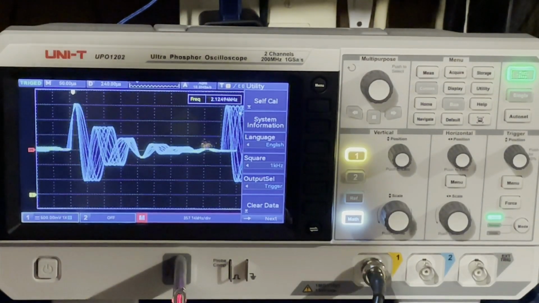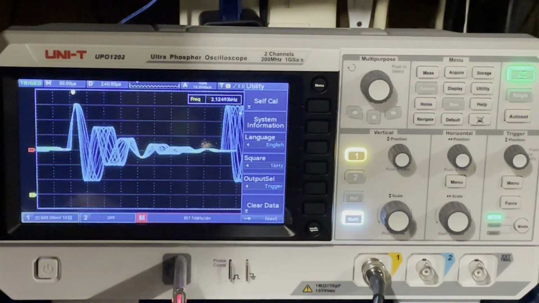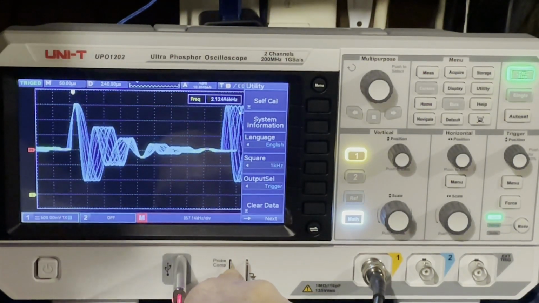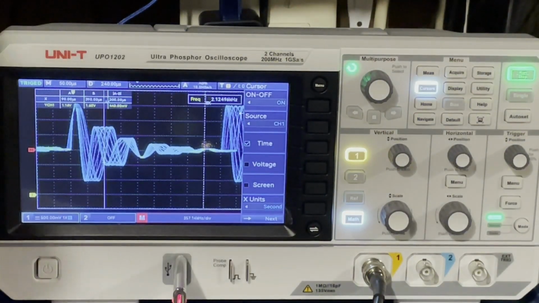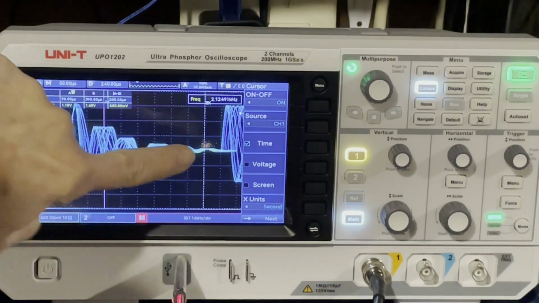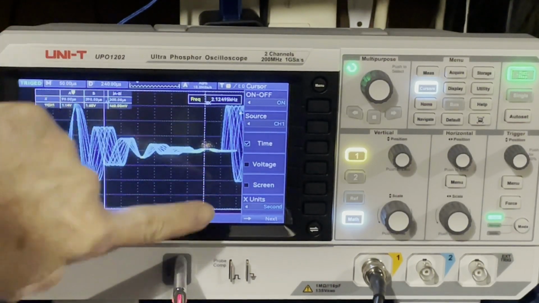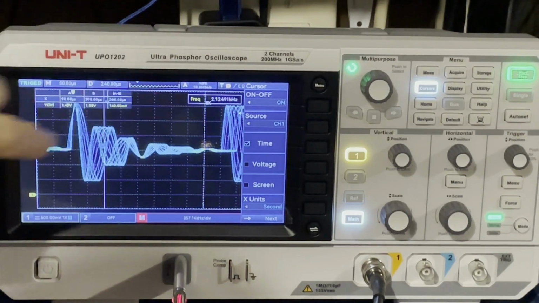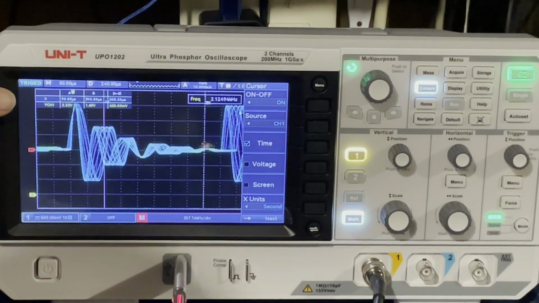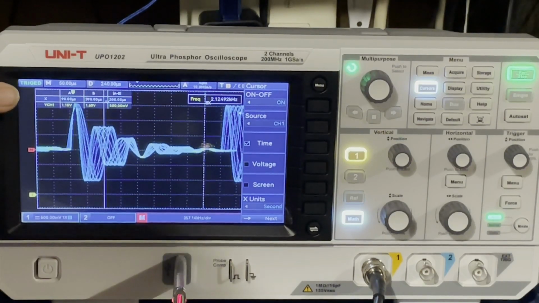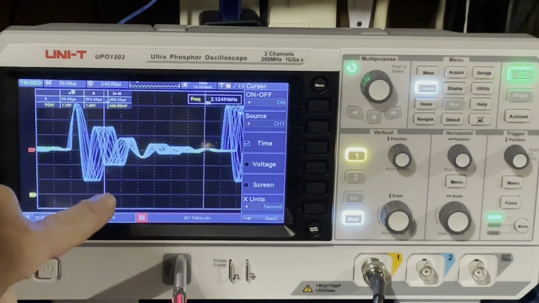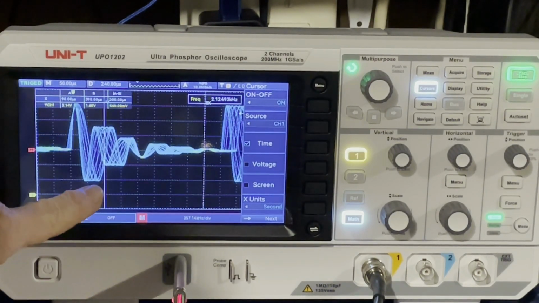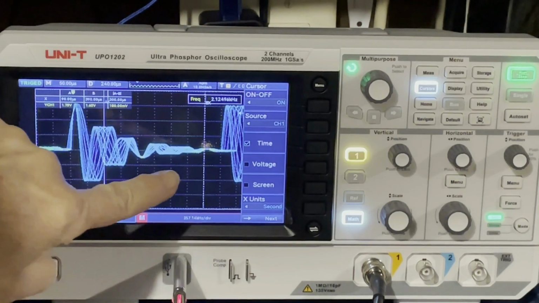The utility menu gives you system information, language, how you want to set up your calibration square wave over here. Cursors, pretty much what you'd expect. You can set time or voltage, and you can also select the source, and the screen will give you the difference between, in this case it's time, the difference between the two cursors.